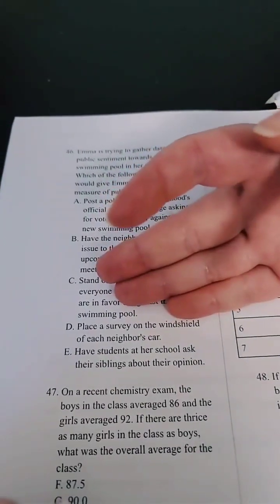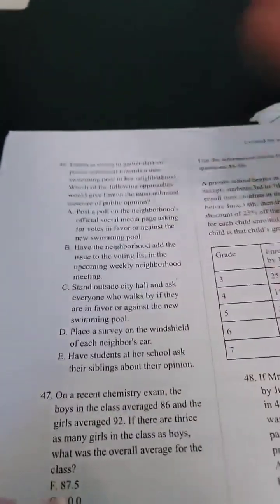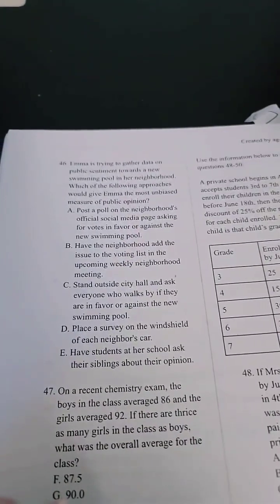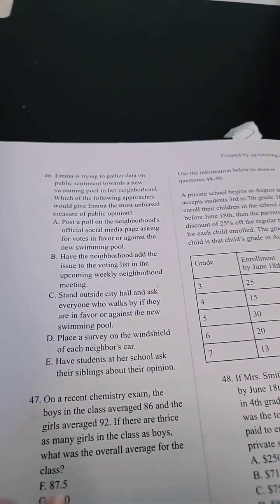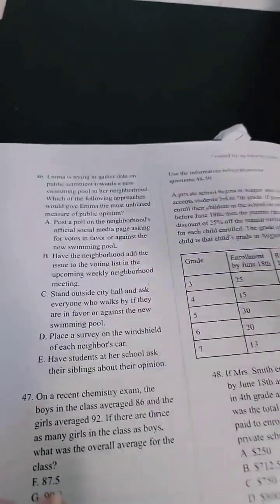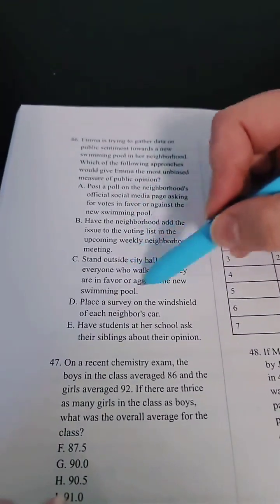And why they are there could also create bias. People at City Hall, maybe government workers or something like that, are more likely to be at City Hall, so they might have some sort of political opinion they're basing their view on, whether they're in favor of the pool or not. So that's just a bunch of problems.